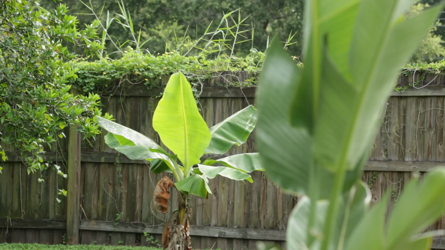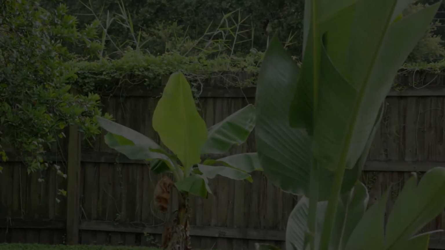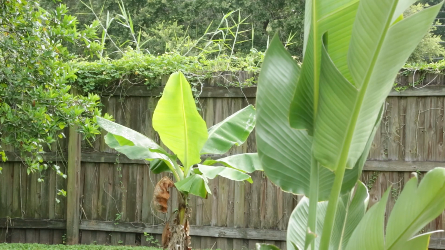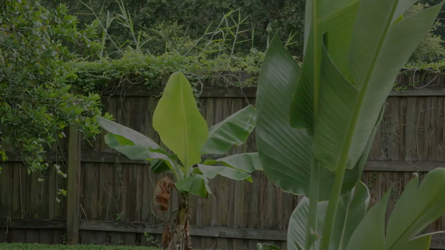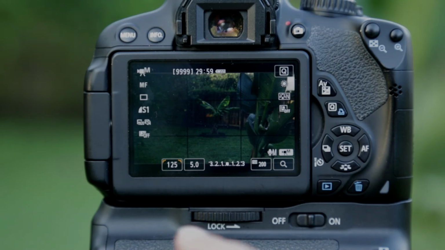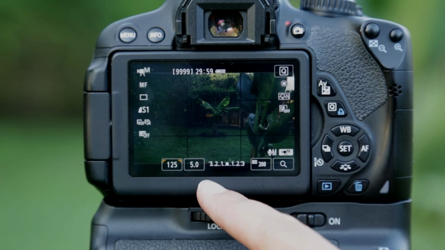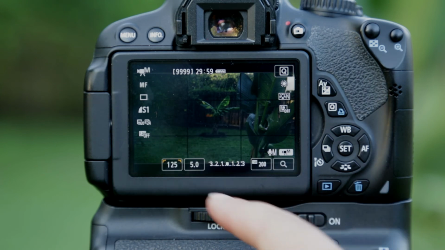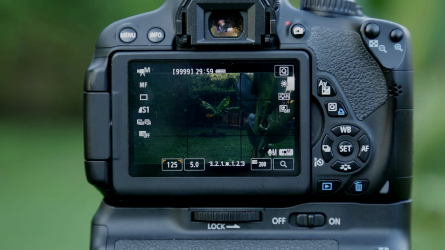At 100 ISO, the image is very sharp. At 3200 ISO, the image is grainy. Here, as I said before, this is the shutter speed. The next one is the f-stop number, and this one is the ISO. We're going to have to combine the three settings to get a correct exposure of the picture. The image clear and with good light.